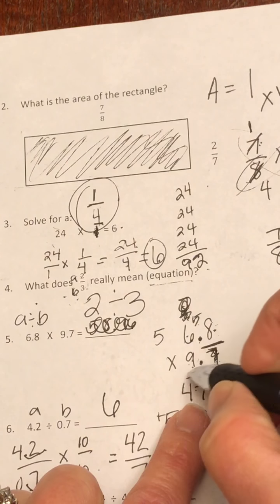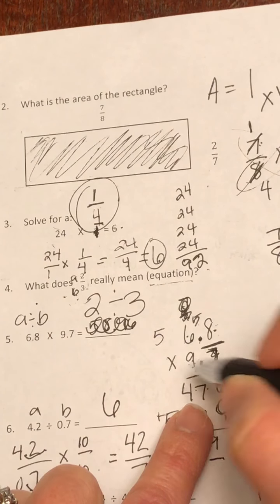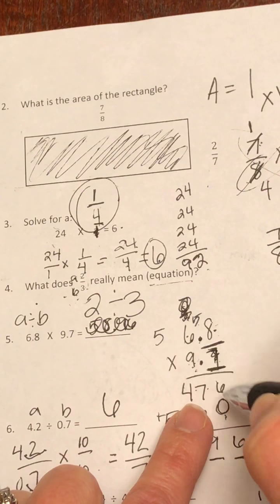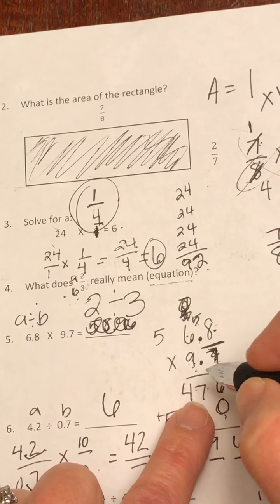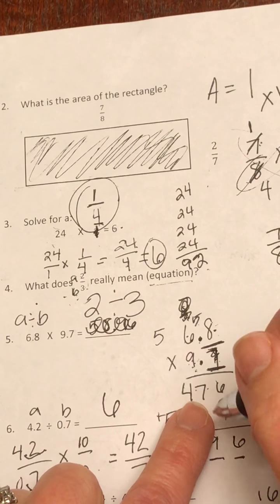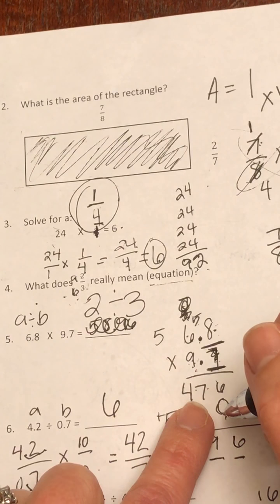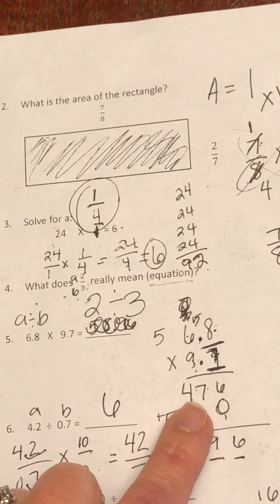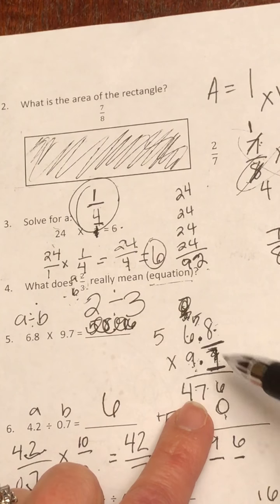So I came over to multiply by 9. Now 9 is in the tens place. I'm really multiplying by 90. And since 90 is a multiple of 10, I'm going to put my 0 here. Because anytime I multiply a number by a multiple of 10, there's always going to be a 0 at the end. It's not a placeholder. It has a purpose. It's because we're multiplying by a multiple of 10.